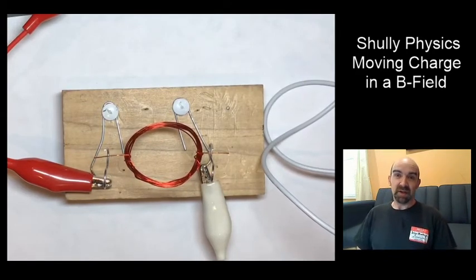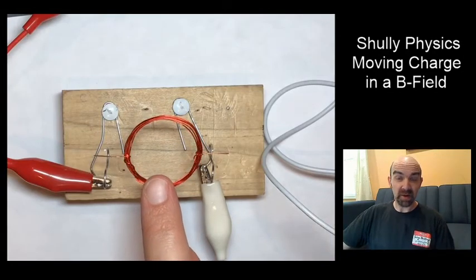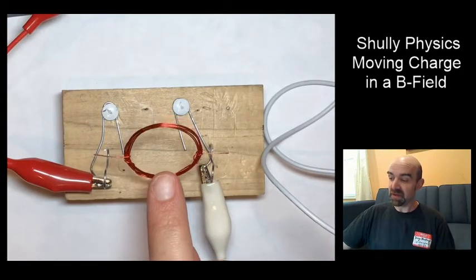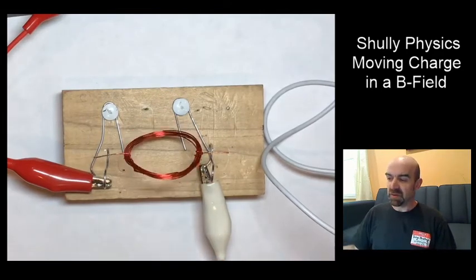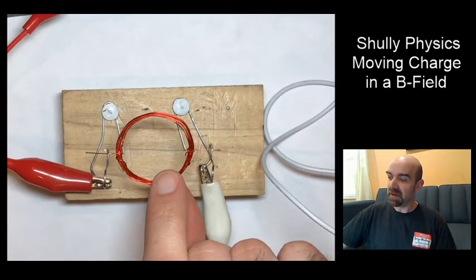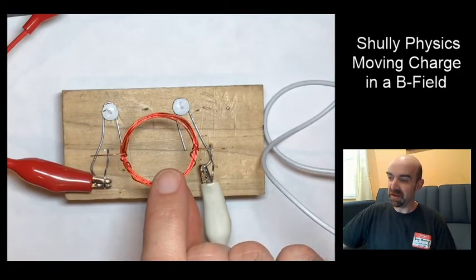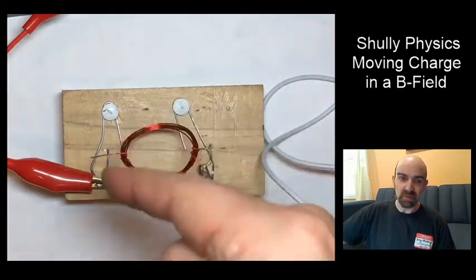If you were watching my last lesson on introduction to magnetic fields, you might remember that a magnetic field can be created with a coil of wire and running a current through it. A current is moving charge. With this loop, the wire is coated with an insulating enamel, which keeps the charge flowing through the loop.